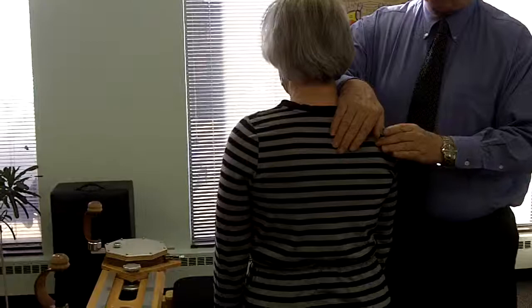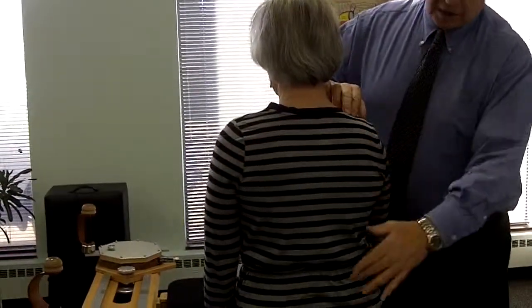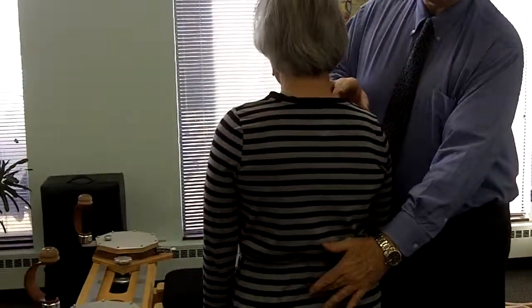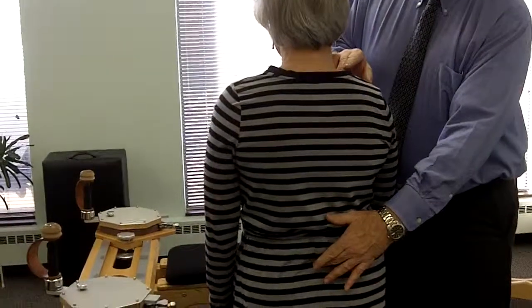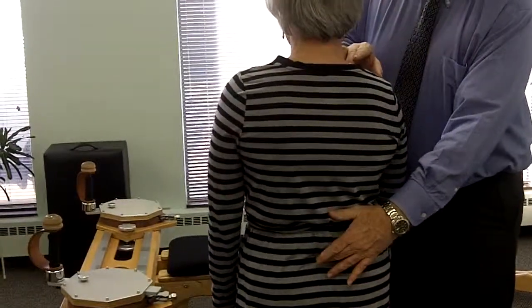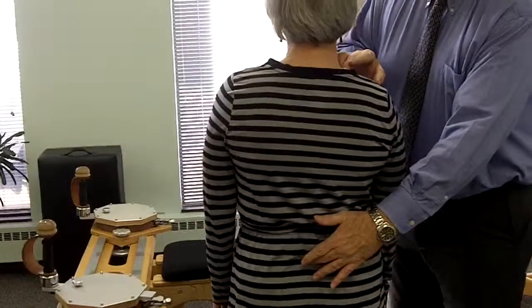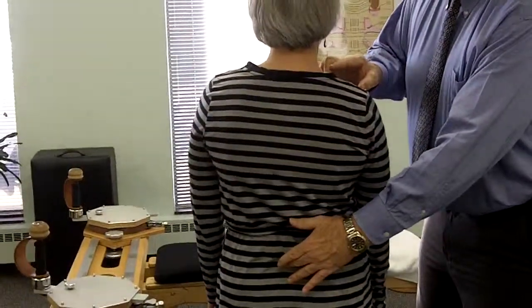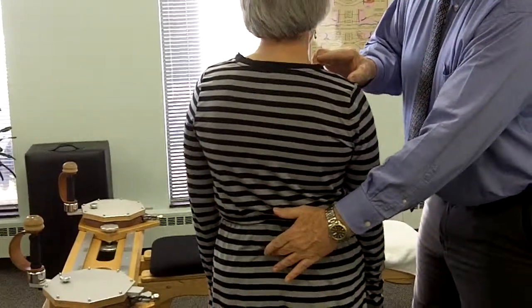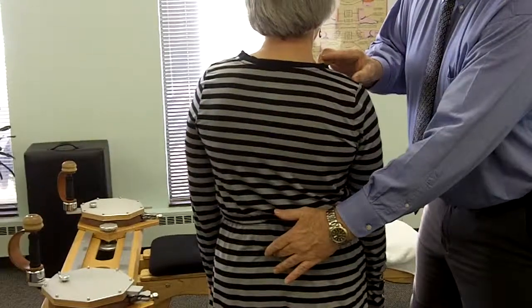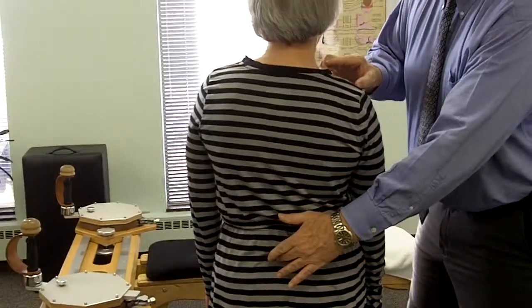Now if I want to change the spine to rotate down here, all I need to do is engage the supraspinatus muscle, and it'll create rotation on the lower part of the spine. Okay? So when I talk about the flexibility of the spine, that's the flexibility of the spine.